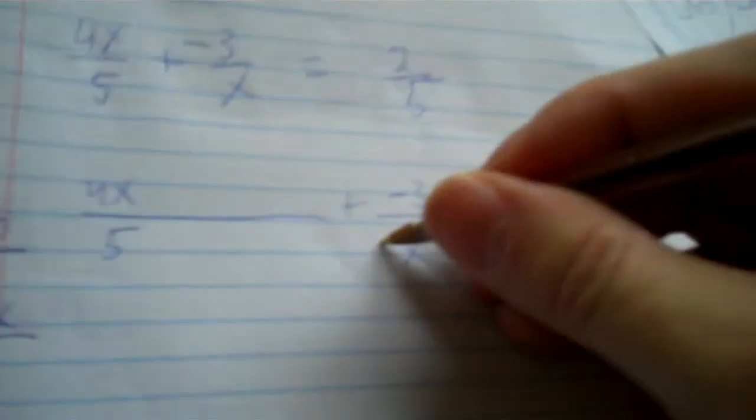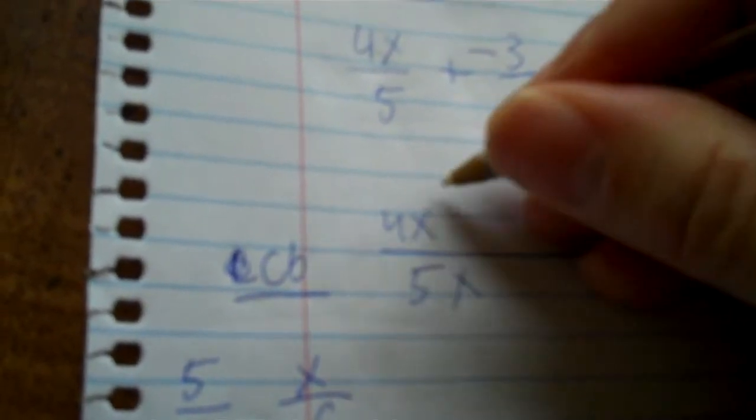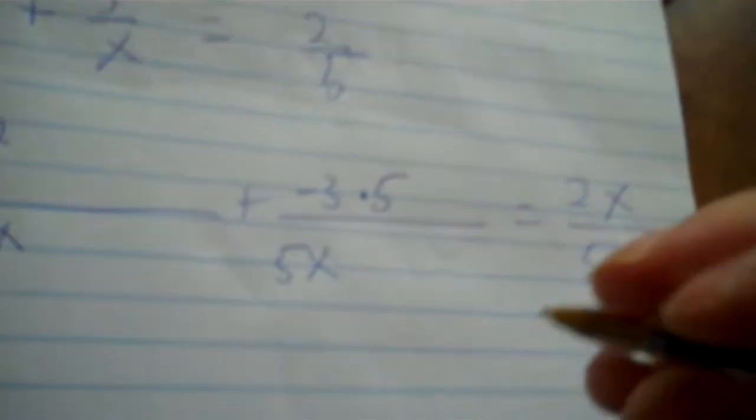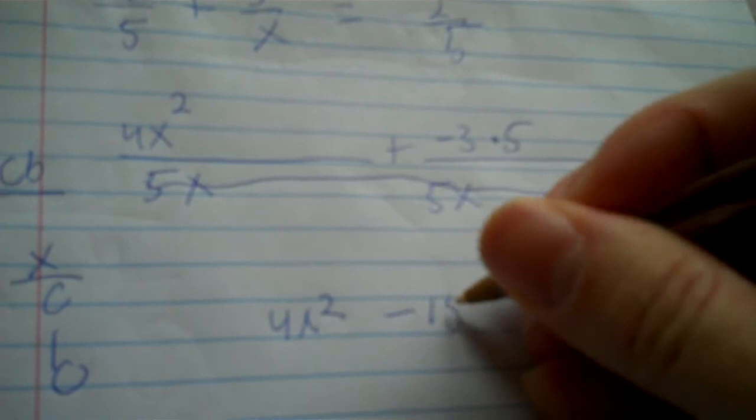Okay, LCD, we have 5 and we have x. So 5, we have 1, 0, 1. Okay, so in the middle we put a 5. X, we have 0, 1, 0. So x, just make that a second power. Just put x. It's very similar to the last one. So we're going to have 4x to the second from the first. Remember, once the bottoms are the same, that allows you to just forget them. And then negative 3 times 5 is negative 15, minus 15, and then you've got 2x.